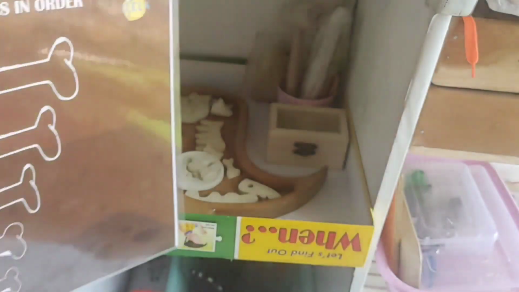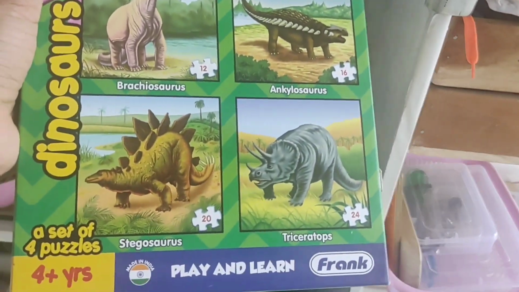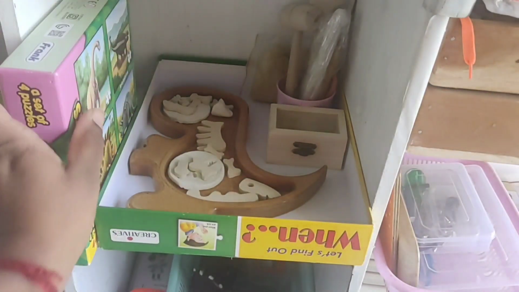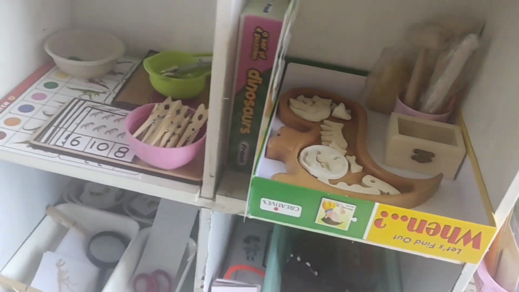Okay, so the next thing that you will see is a box of puzzles, a set of 4 dino puzzles from Frank. I think everybody knows this, so I just put the box there. Whenever he feels like doing a puzzle, he can just pick it up and do this, because we've done the same set of puzzles several times. Okay, we'll just move ahead.